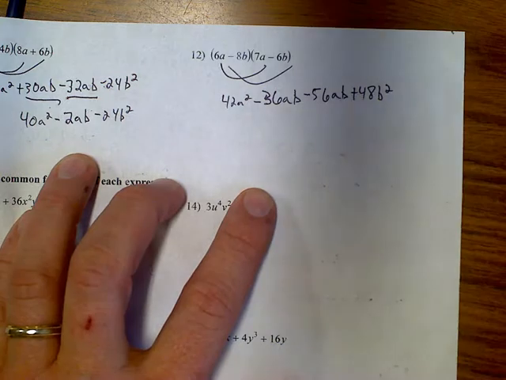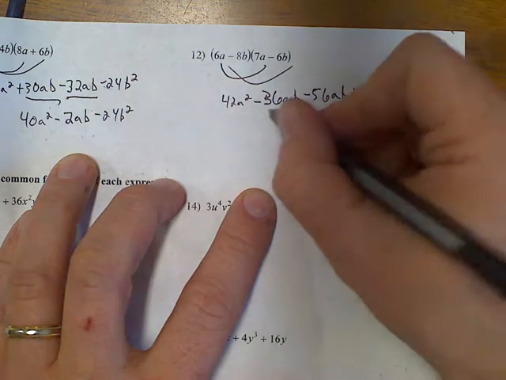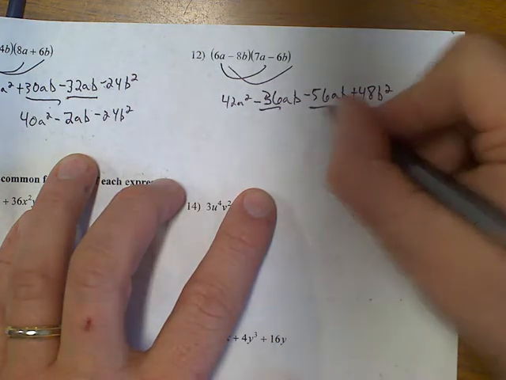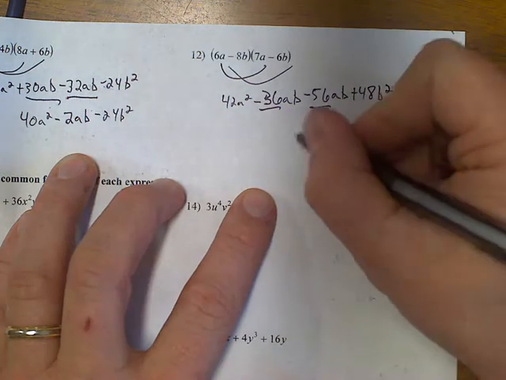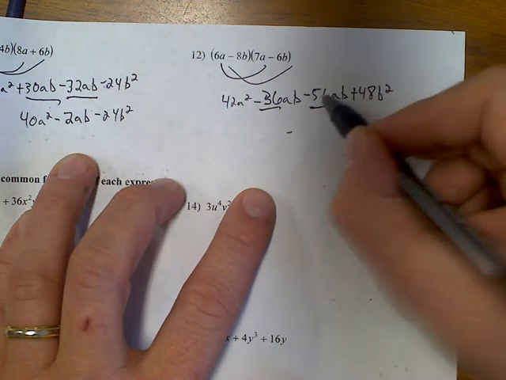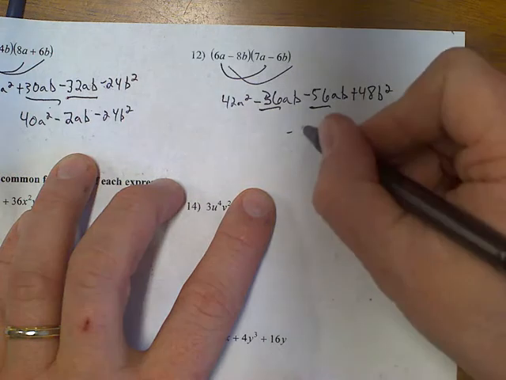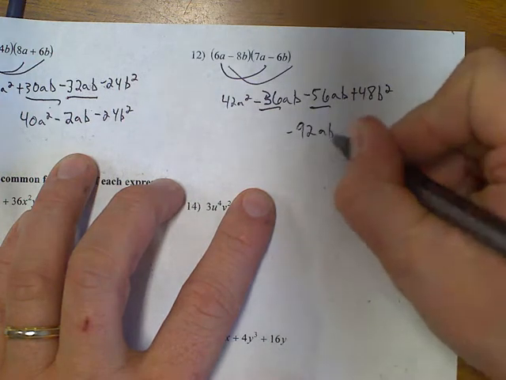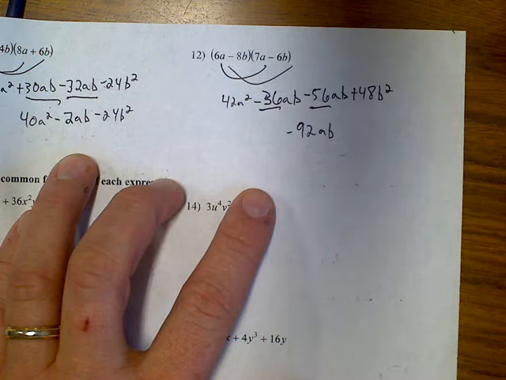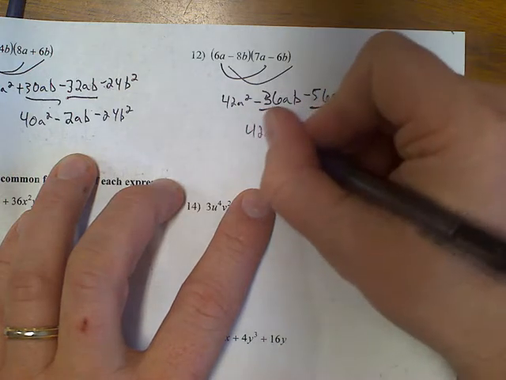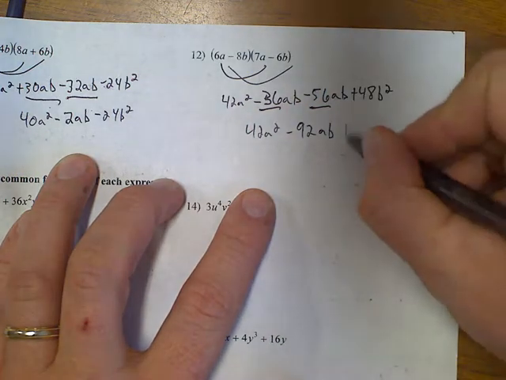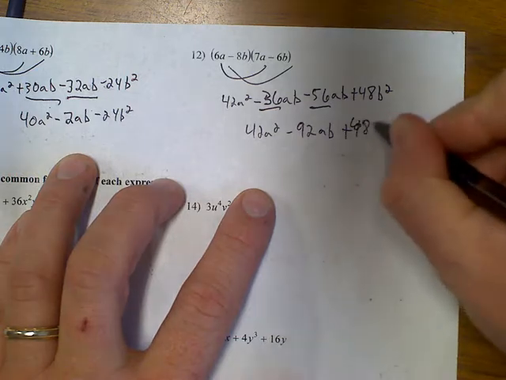If I combine like terms, negative 36, negative 56, that would give me negative 92ab. So 42a squared minus 92ab plus 48b squared.